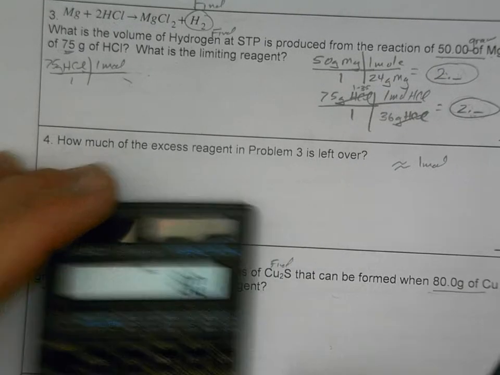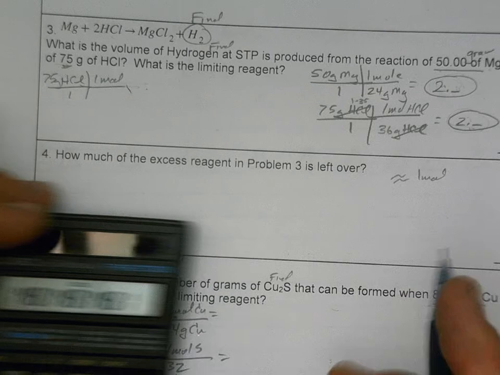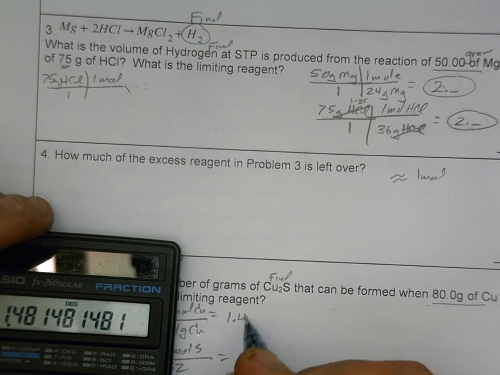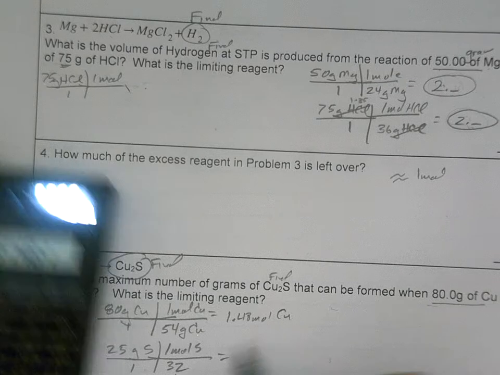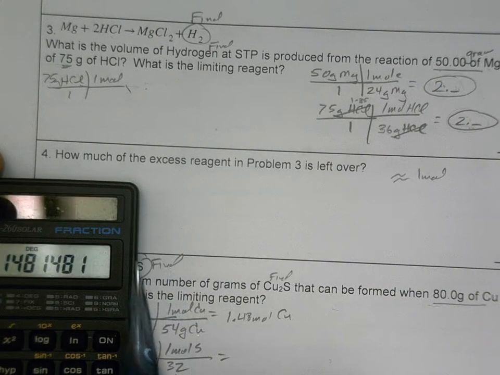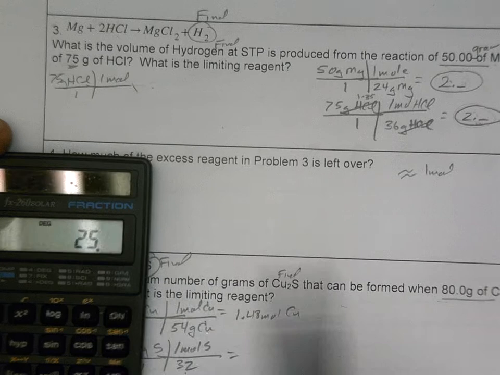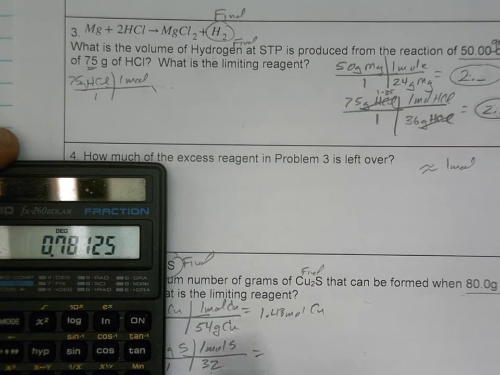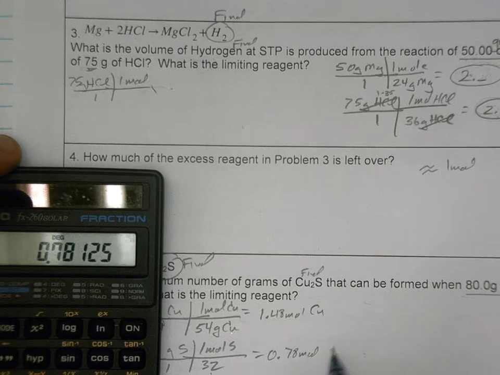80 divided by 54 equals about 1.48 moles of copper. And we definitely have a lot less of the other. 25 divided by 32 equals 0.78 moles of sulfur.